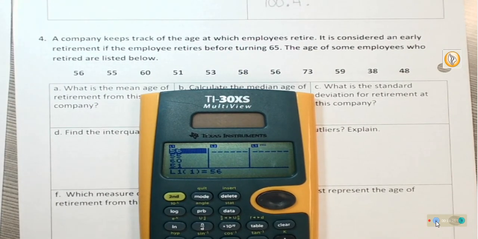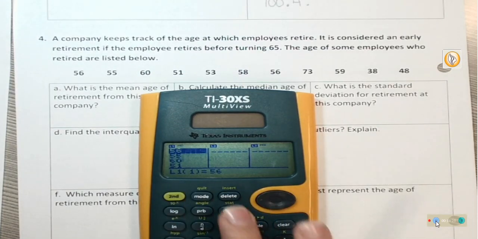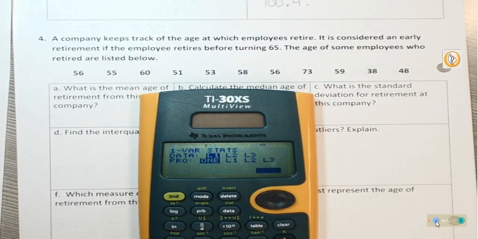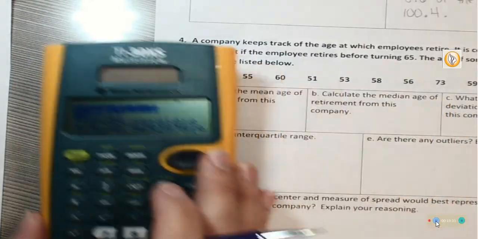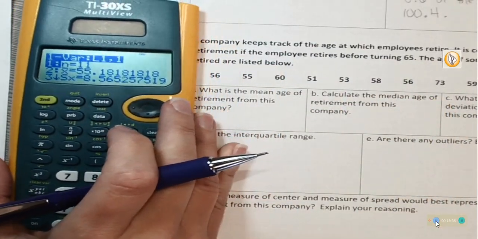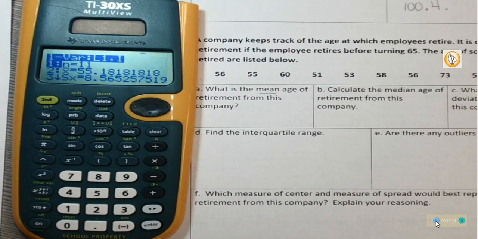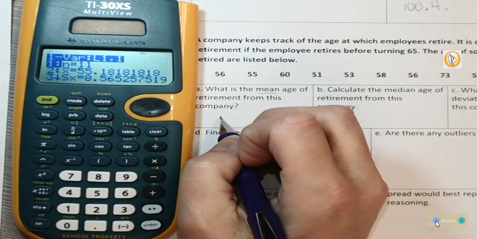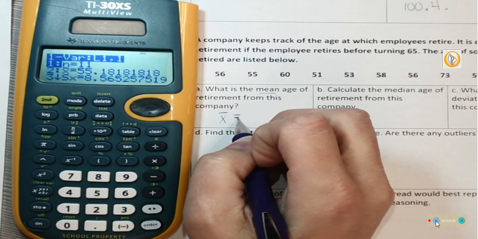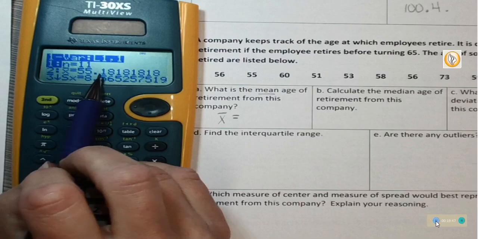So now that I've got my data and I need to do my statistics, I'm going to do second stat. And I'm going to be really careful to read whichever statistics it says. I need the mean. So if you were helping your friend, what does the mean show up as on the calculator? It shows up as X bar. So 55.18.